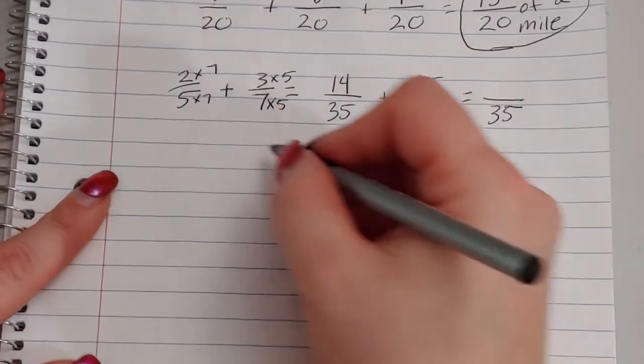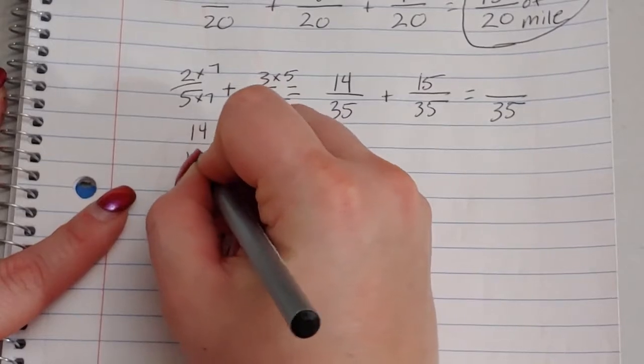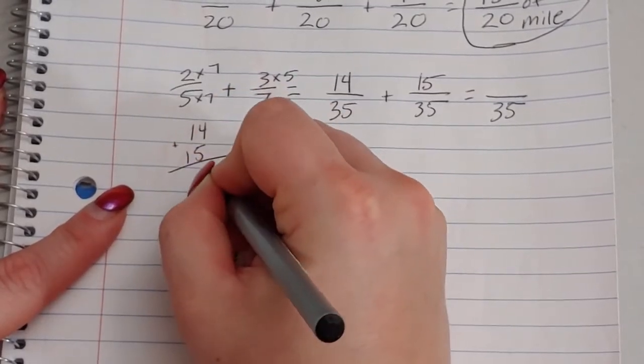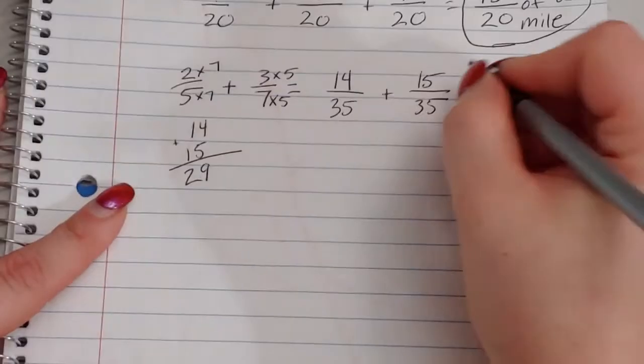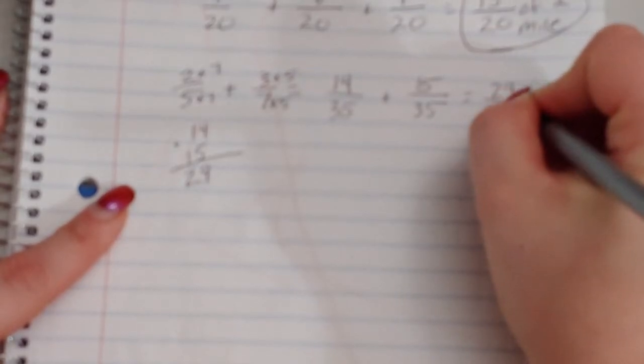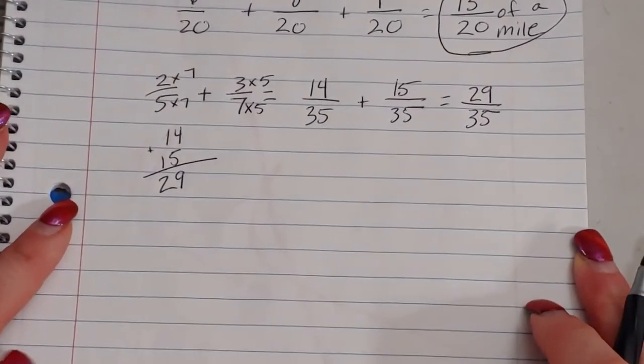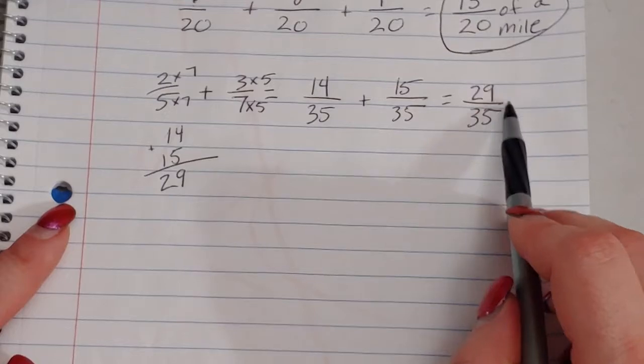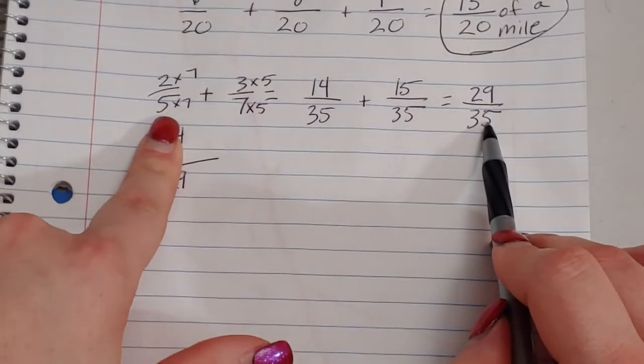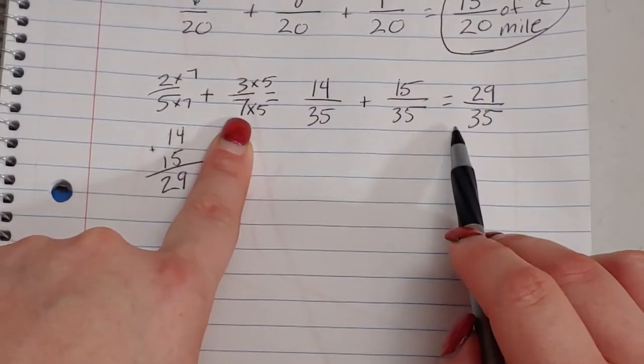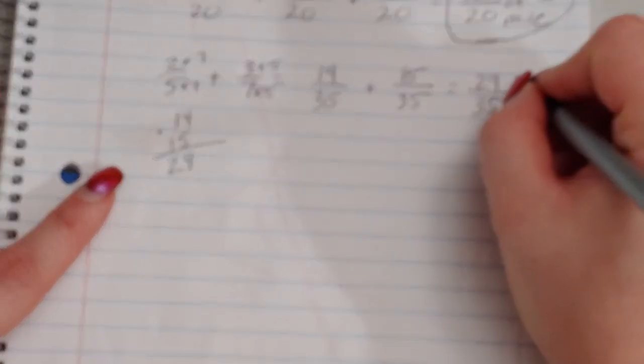So now we need to add those together. 9, 1, 2. Okay. Now, 29 35ths. This table ate this much, those tables ate that much. This is how much was eaten.